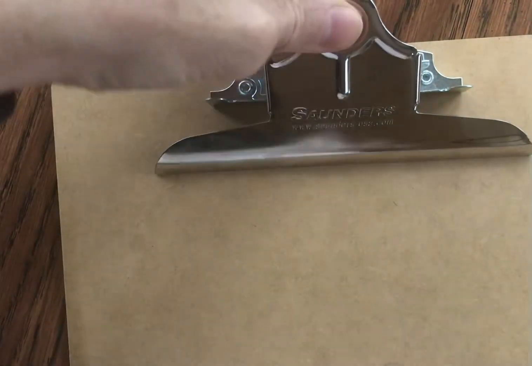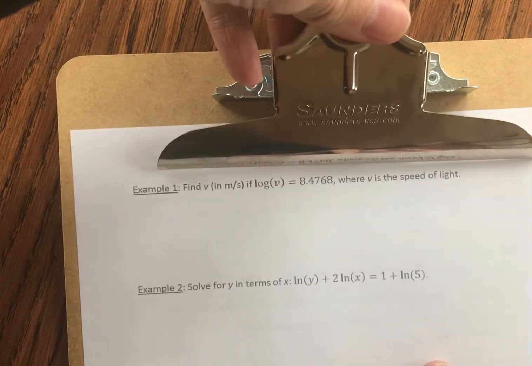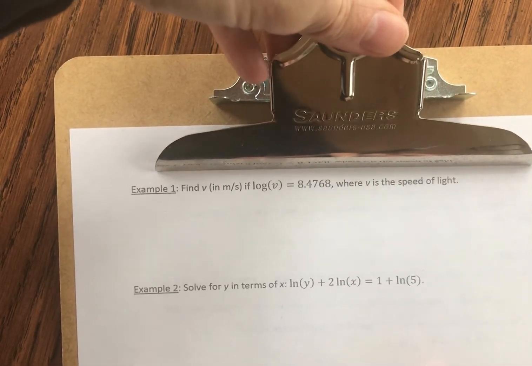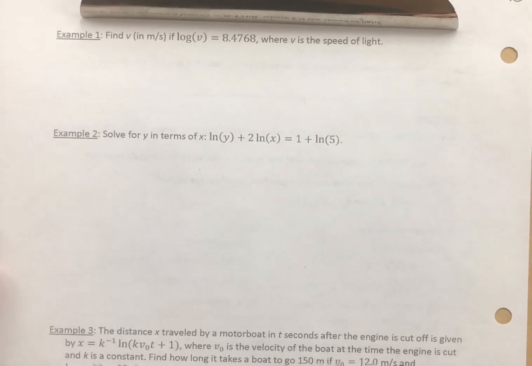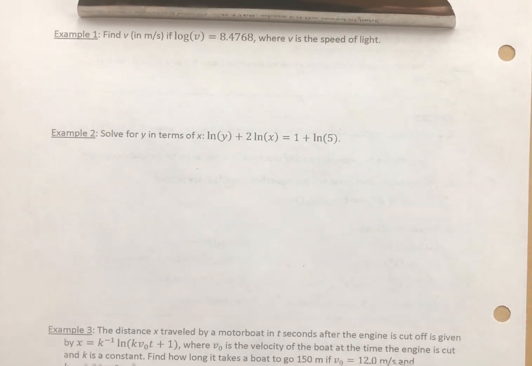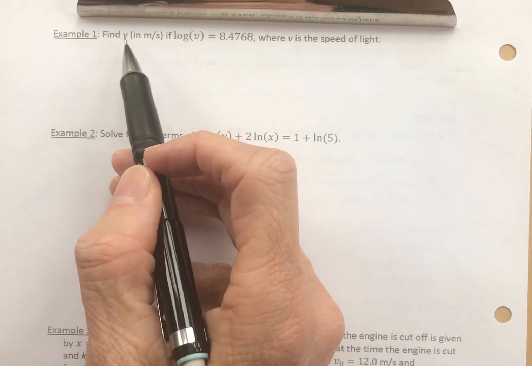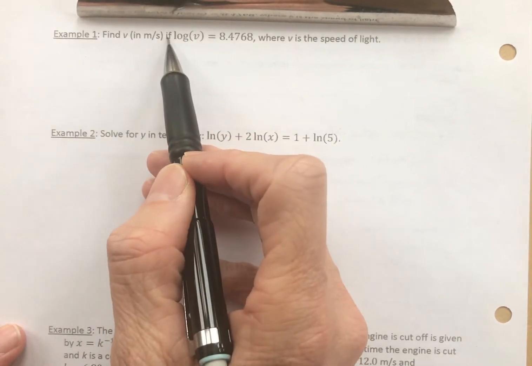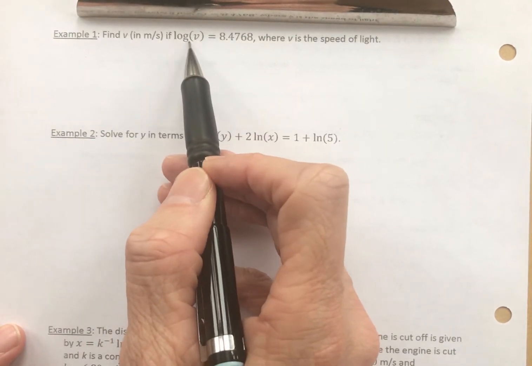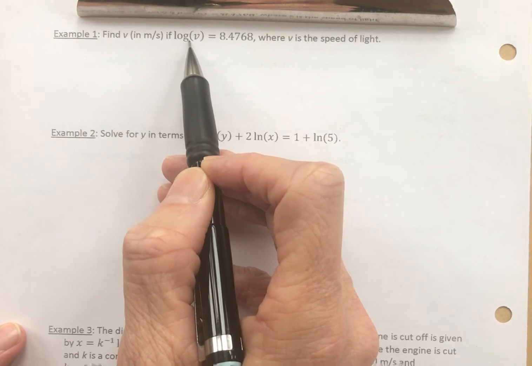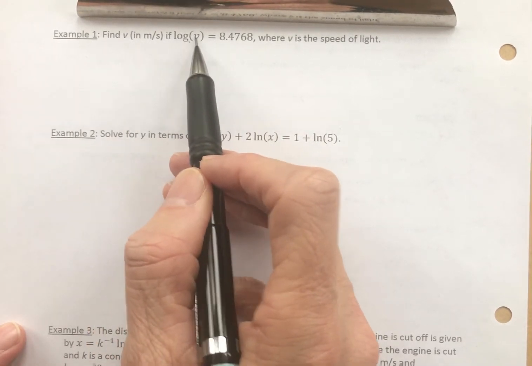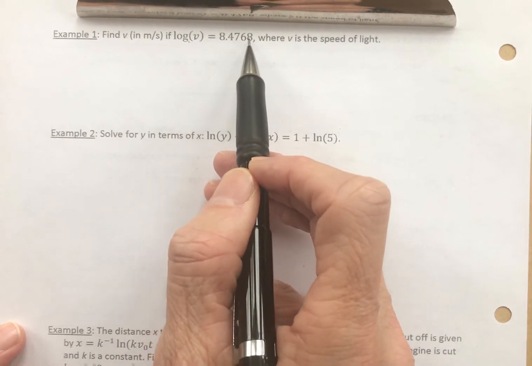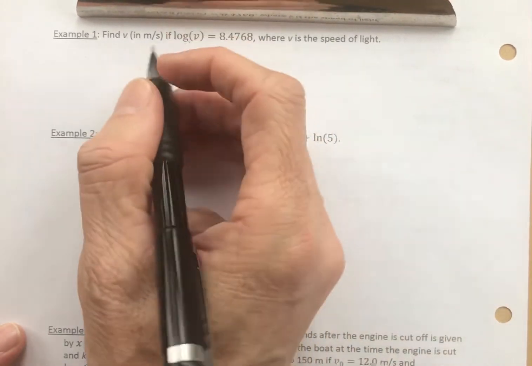Okay, so let's do a couple of problems. I've got 3 here for you to work with these common logs and natural logs. A first example: find velocity if the log of v, so there's no base indicated, so we know that means it's the log base 10. Find velocity if log of v is equal to 8.4768, where v is the speed of light.